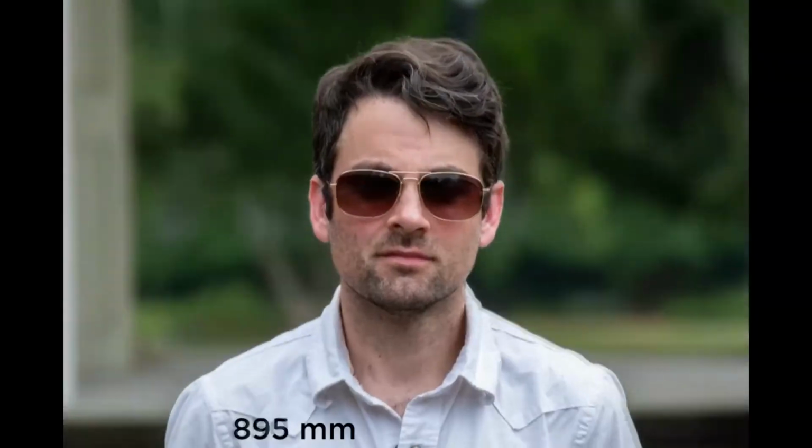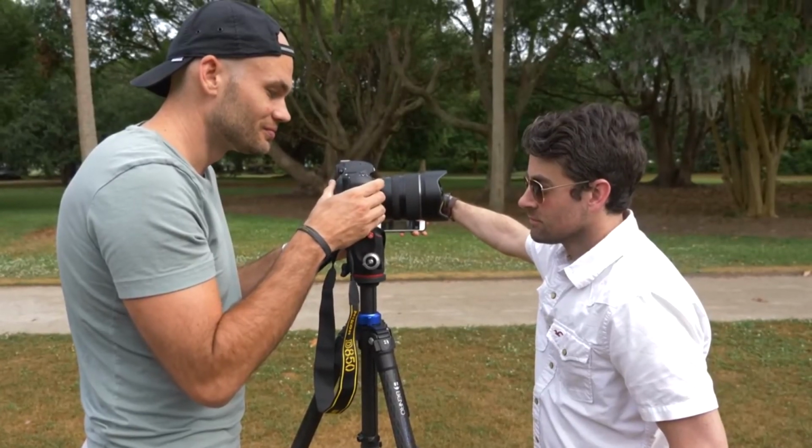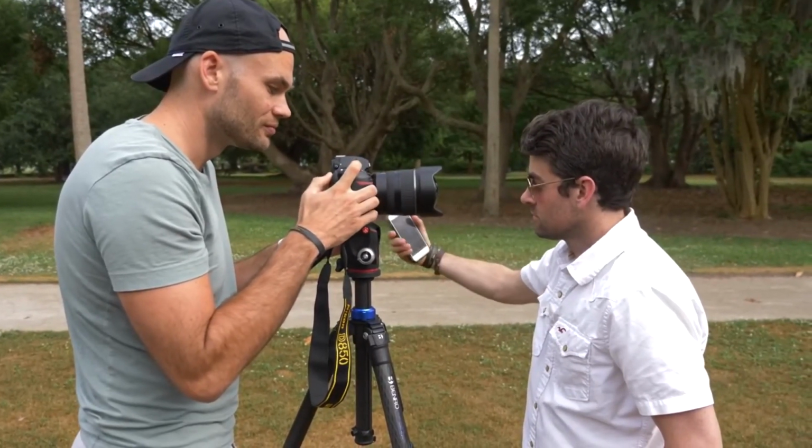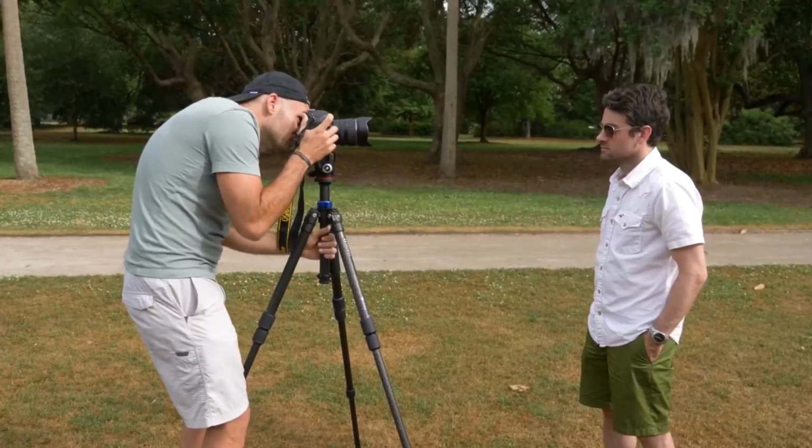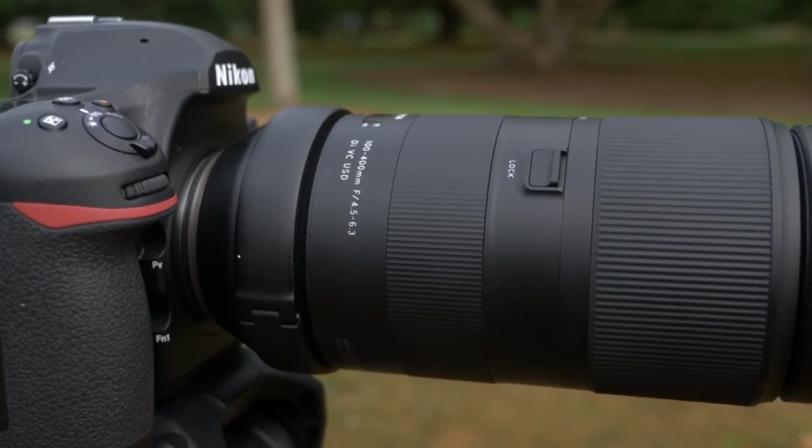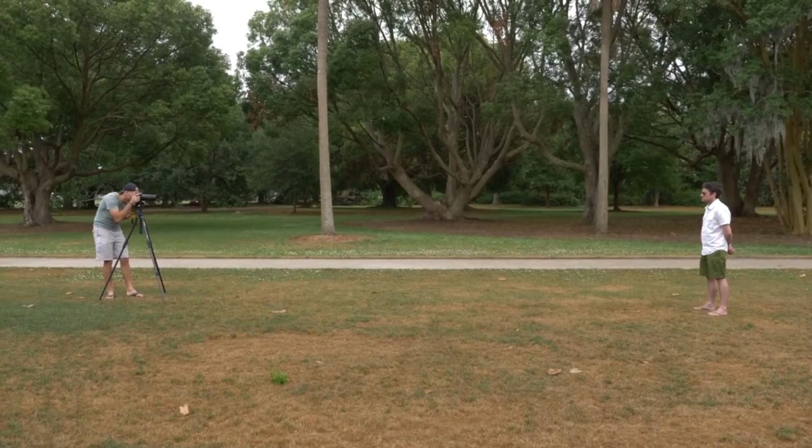Now we've all seen animations like this before using zoom lenses. To create this animation, what I did was I got really close in Patrick's face with a 15mm lens. I backed up, and as I backed up, I zoomed in with a range of different lenses, and then I stabilized everything in post-processing to get this really interesting effect.